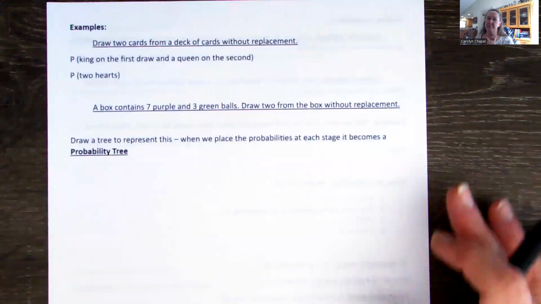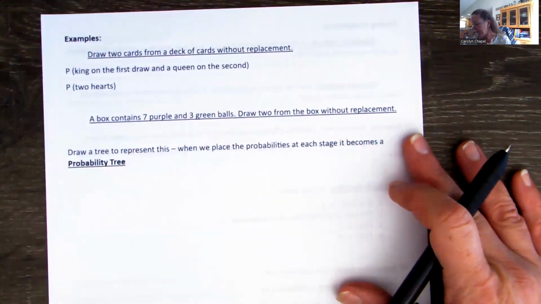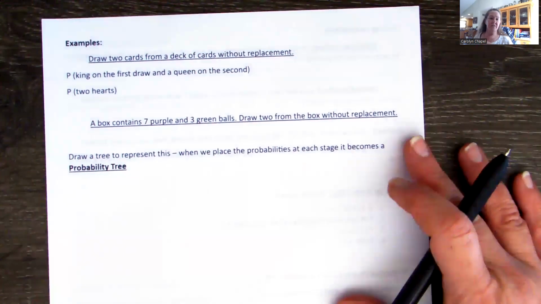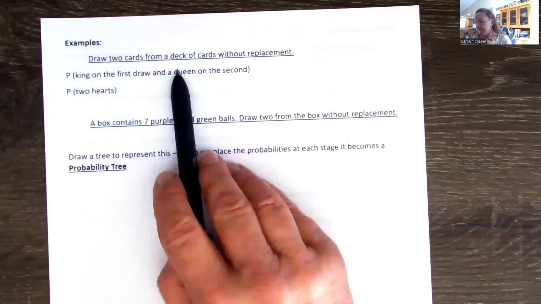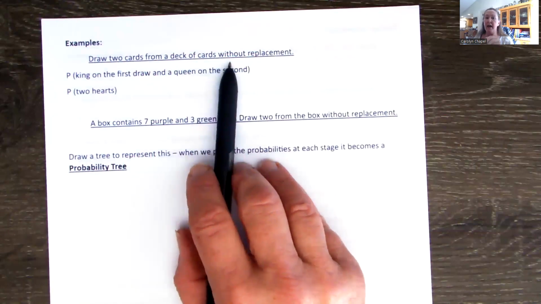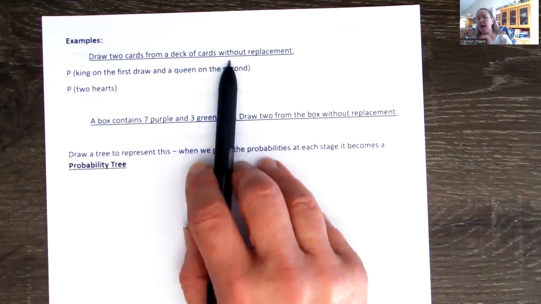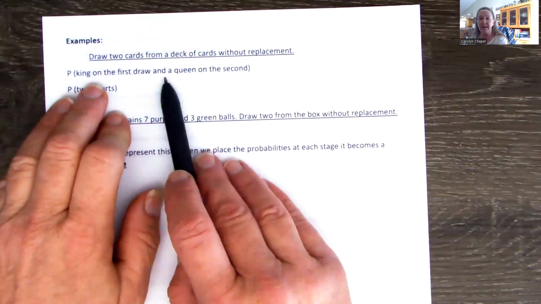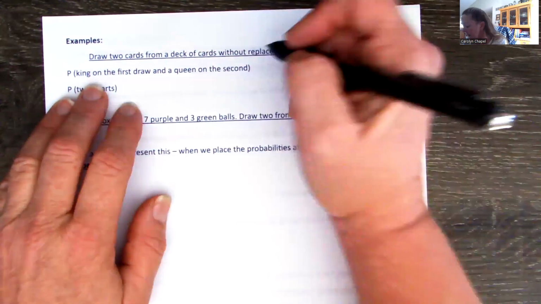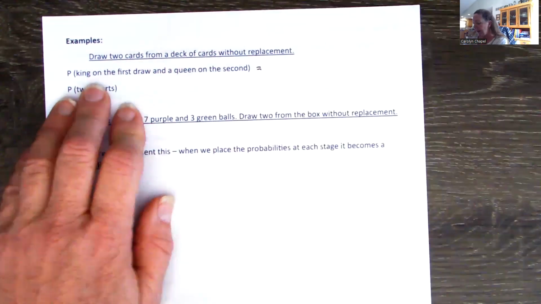So where it comes into play is going to be in situations like this. We're going to draw 2 cards from a deck of cards, and this time we're not going to put it back. So I want to put a king on the first and a queen on the second. This tells me this is an "and" statement.